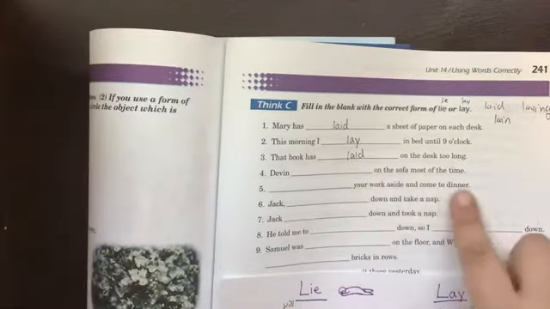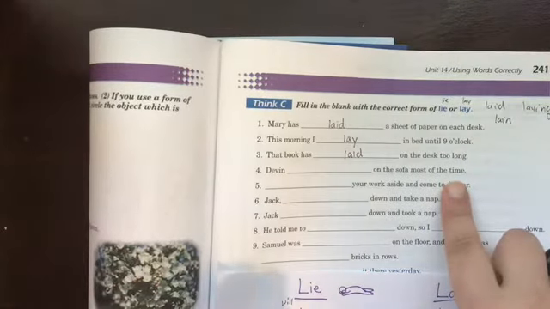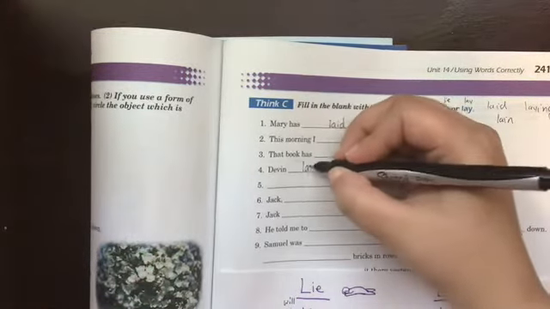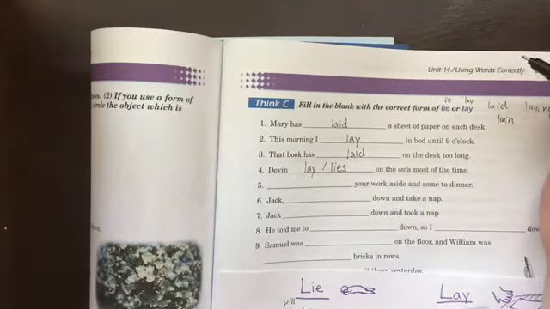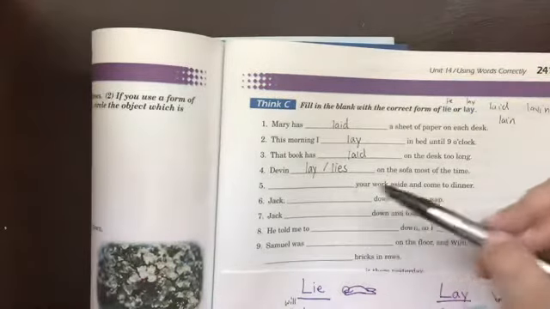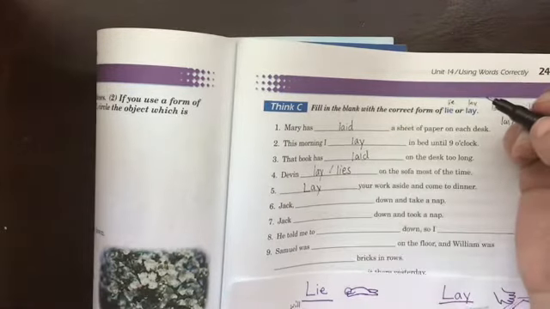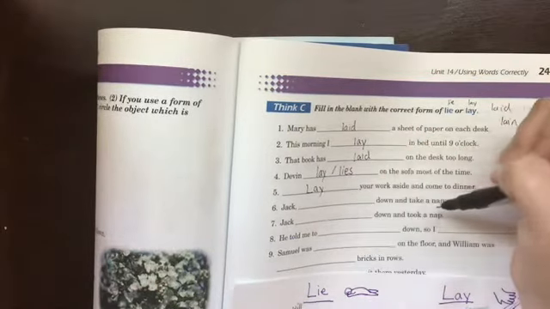Devin blank on the sofa most of the time. So for this one, we can use lay, like that, or we could use lies. He lies on the sofa for most of the time. These ones are tricky, so I'll do just a few more for you. Blank your work aside, talking about putting your work down on something. So it's this lay. And we're using present tense, so we're going to go lay your work down and come to dinner. Next, Jack blank down and take a nap.